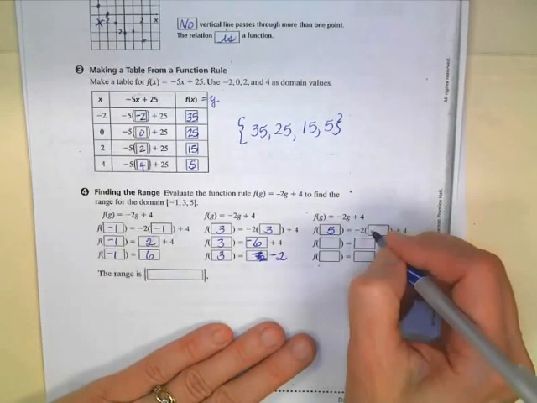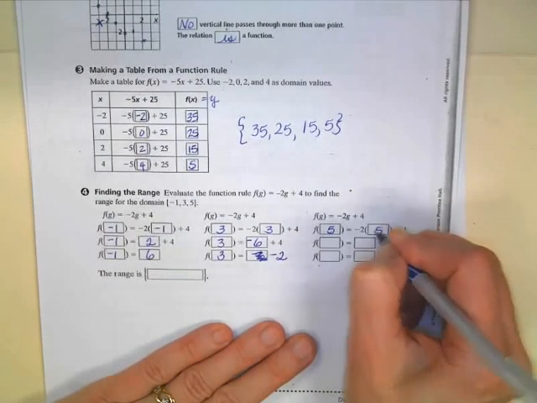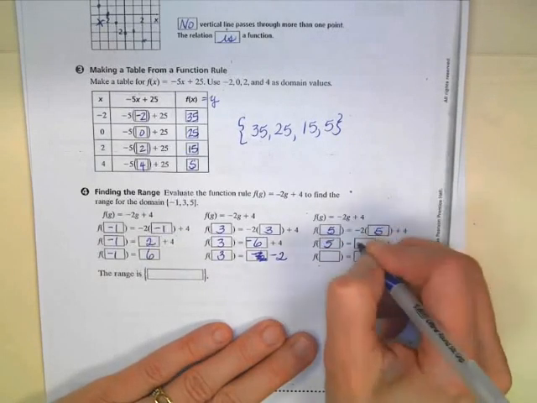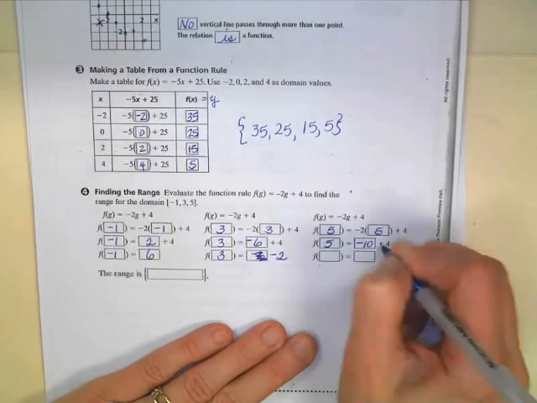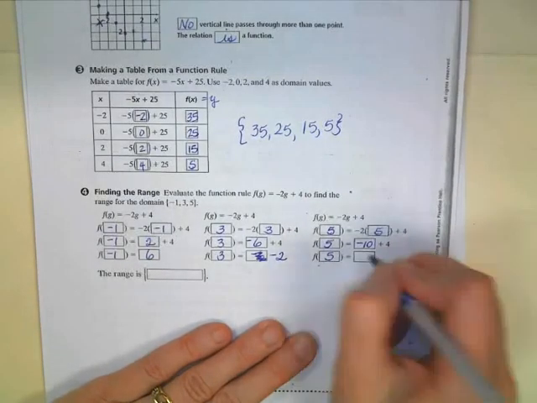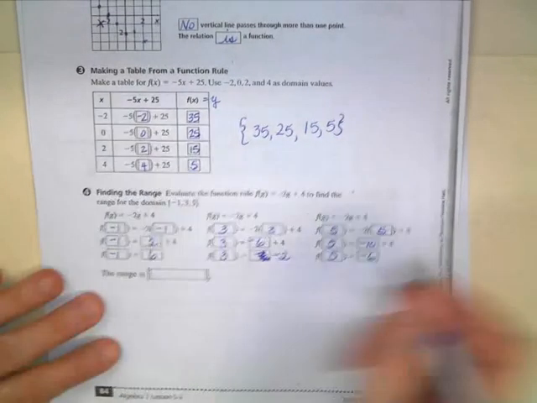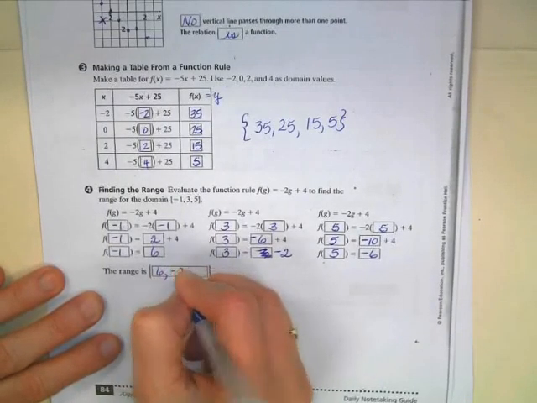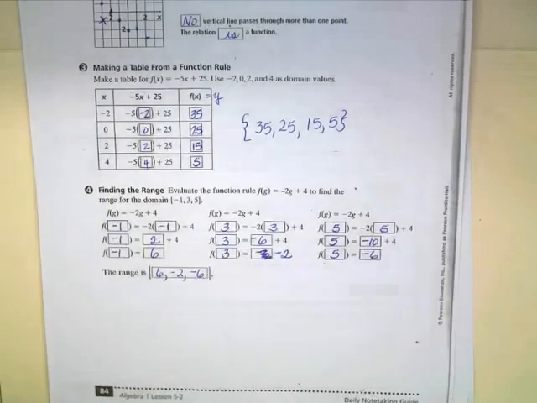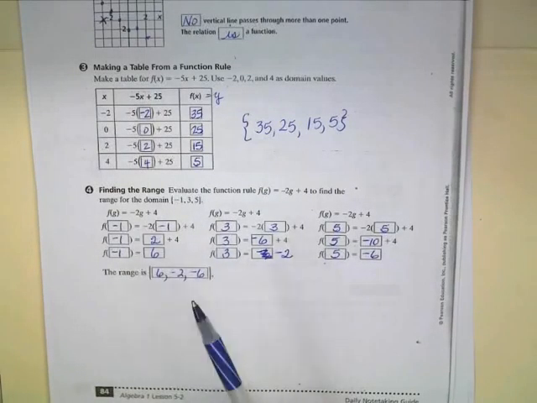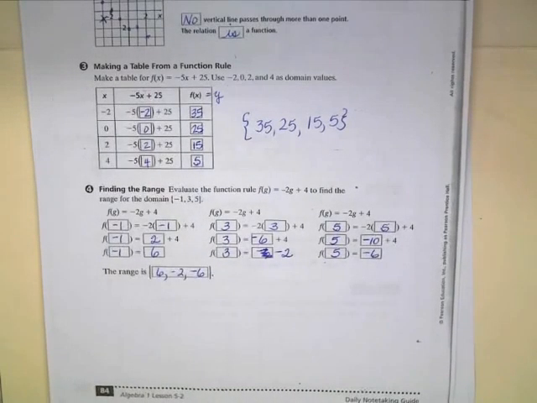Okay. In this case, we're going to substitute in 5 for g. So the function at 5, f of 5, is equal to negative 2 times 5 plus 4. So f of 5 equals negative 2 times 5 is negative 10 plus 4. So the function at 5 is equal to negative 6. So the range is 6, negative 2, negative 6 for the given domain.